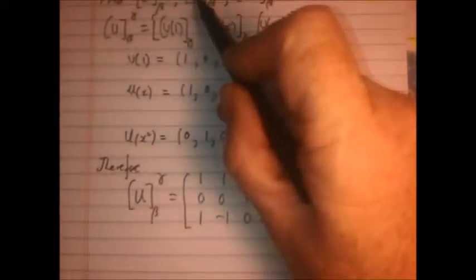Okay. So now the next thing we'll do is compute the matrix of T relative to beta. The matrix of T relative to beta, so it's understood we have a beta down there and a beta up there.